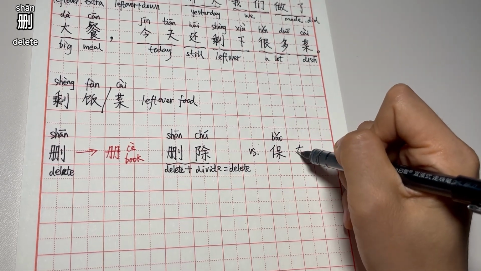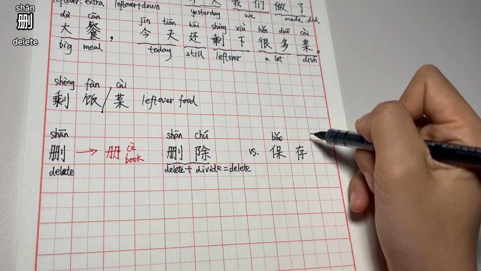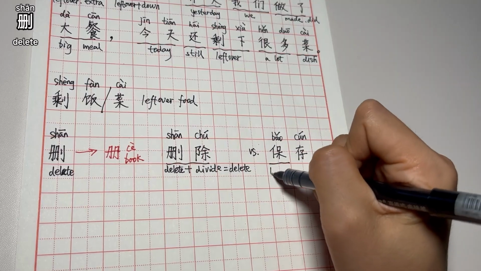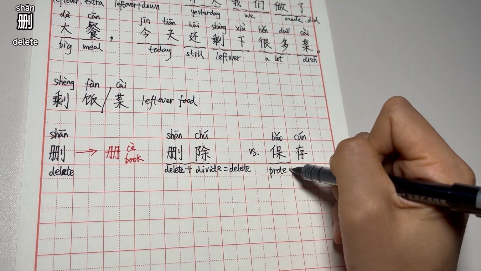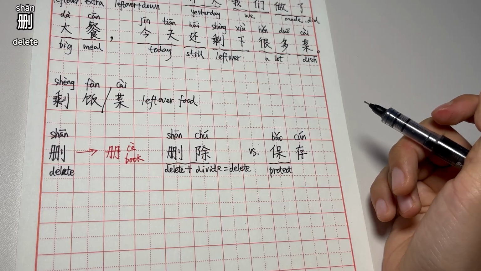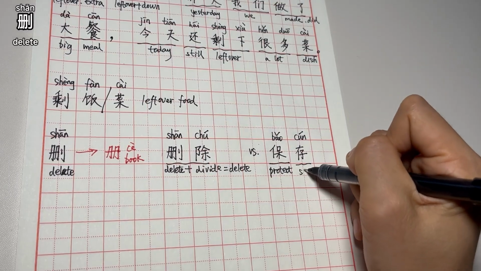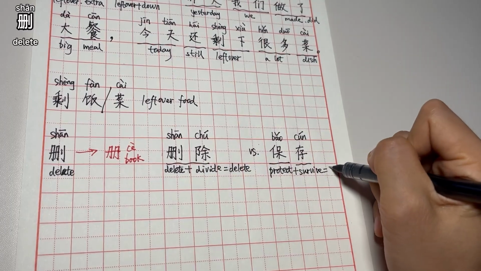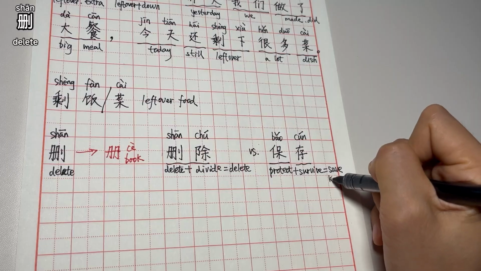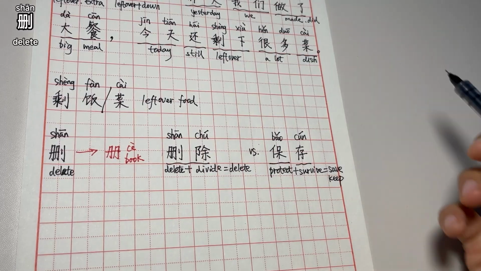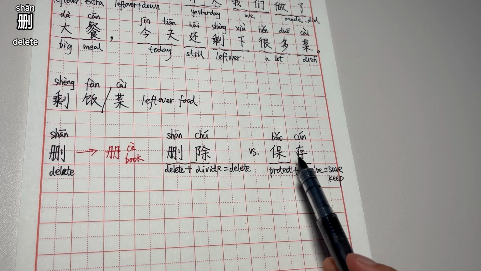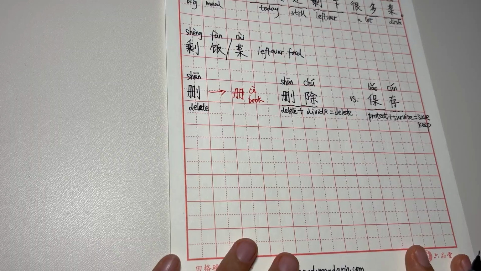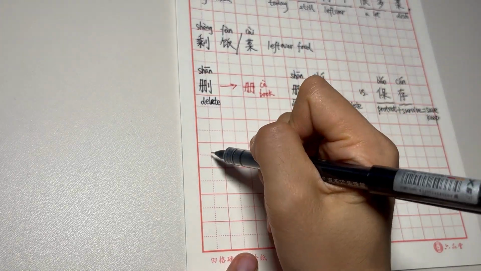So to save and keep, that would be 保存. As we mentioned long time ago, 保 could be to protect. 存 could be survive. 保存 just means save and keep. And 删除, 保存 they are the opposite. Moving on to the next character.